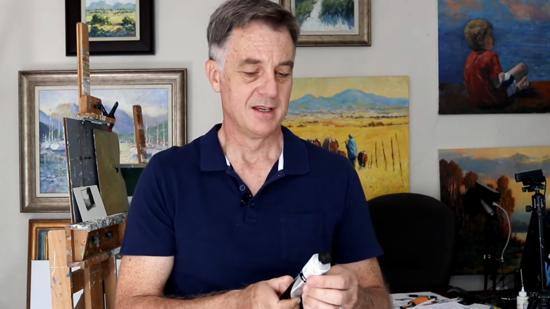Titanium white, by the way, is a relatively modern color, a 20th century white paint. So zinc white also is not quite as opaque. It mixes in with colors without being quite as powerful in its tinting ability.